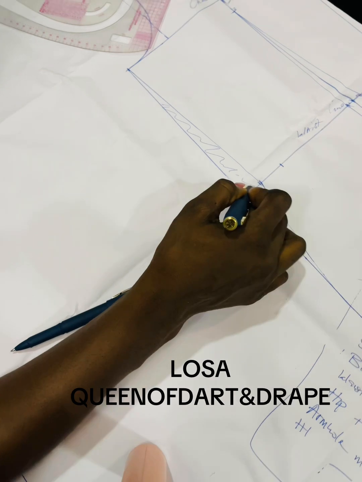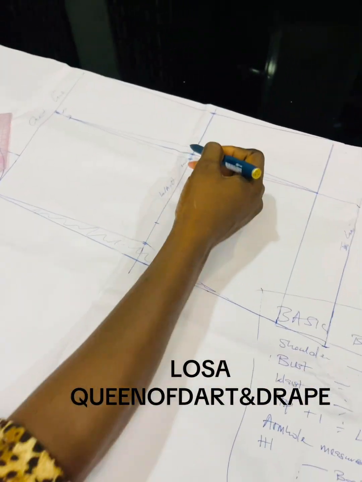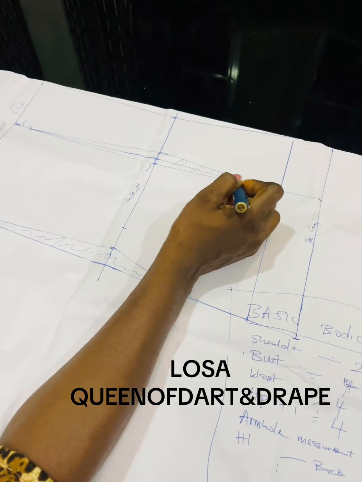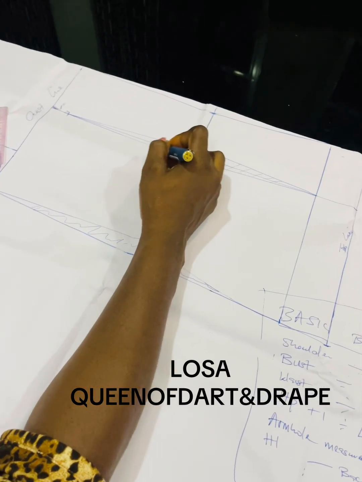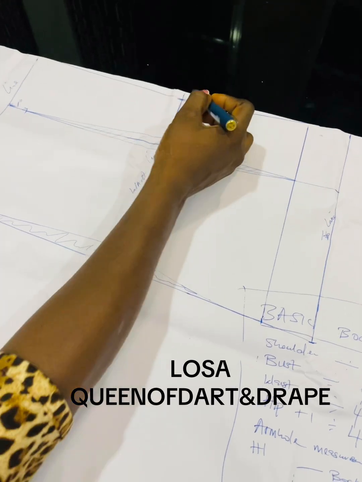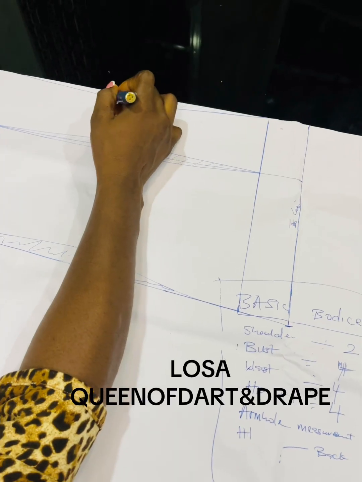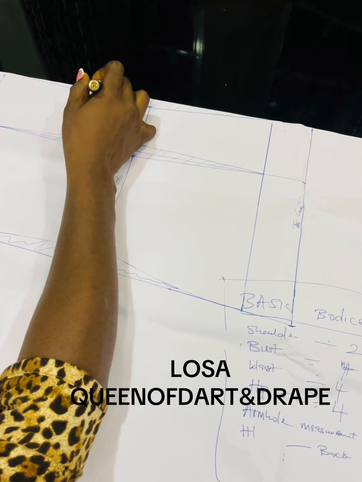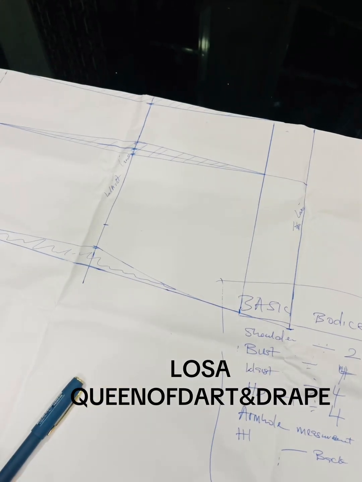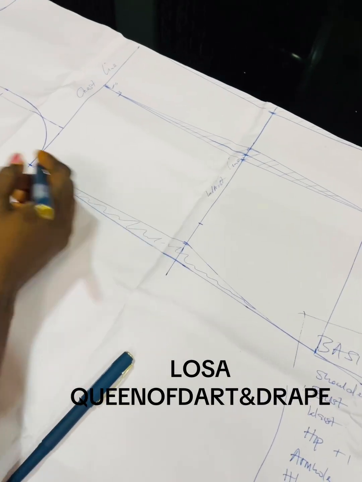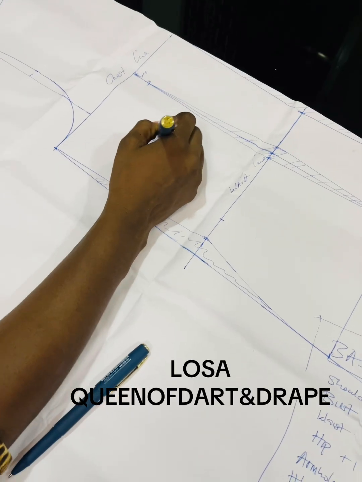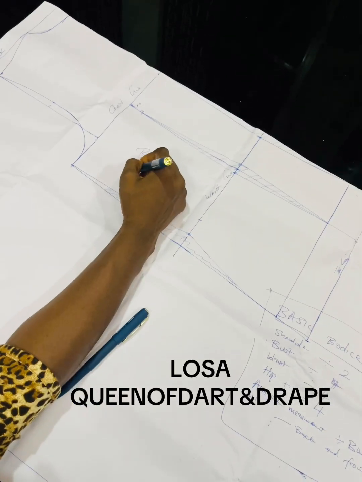So these parts will be going out, and these are dart lines, and these parts will be going out because we want to avoid zipper bulge at our back area. So this is our back pattern. So this is the back bodice.